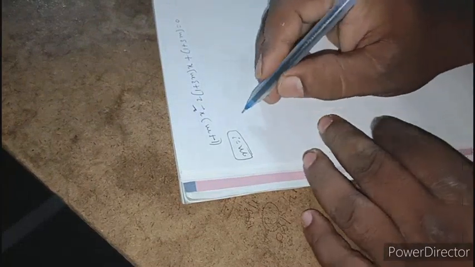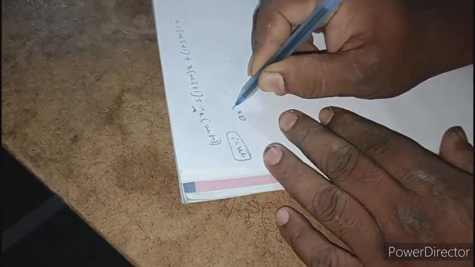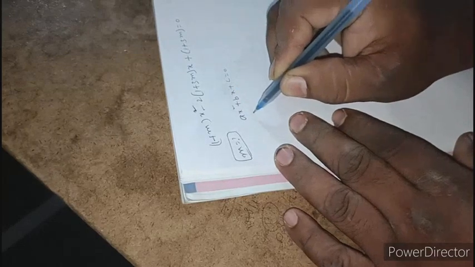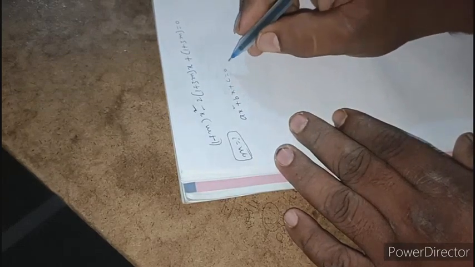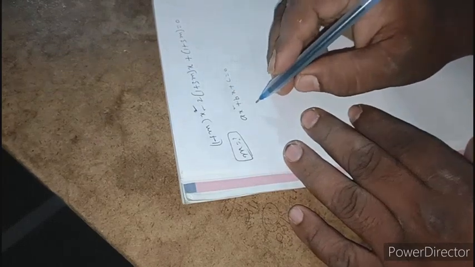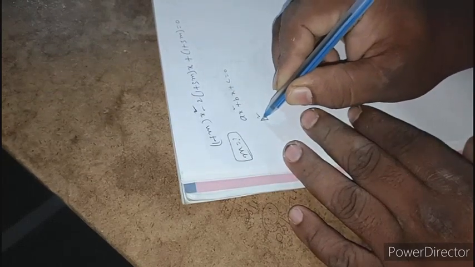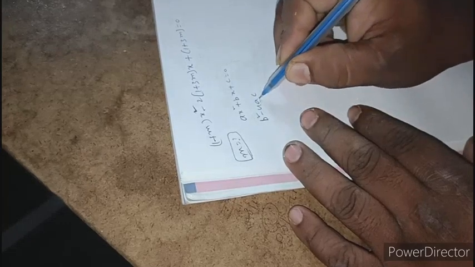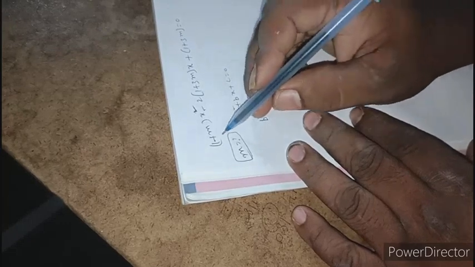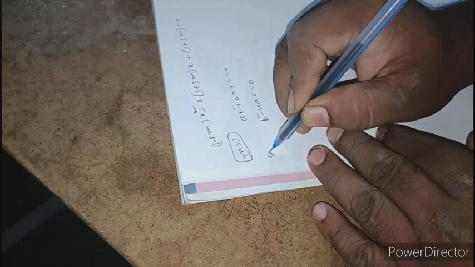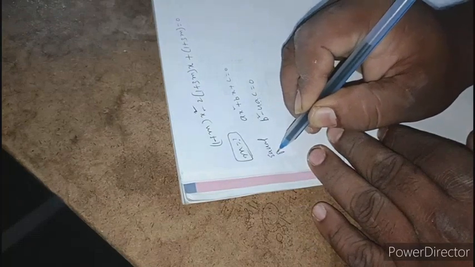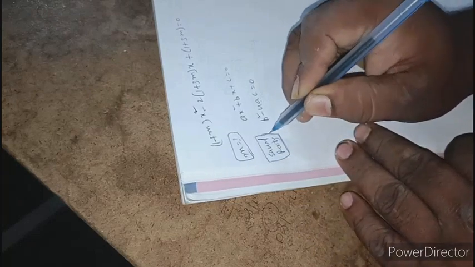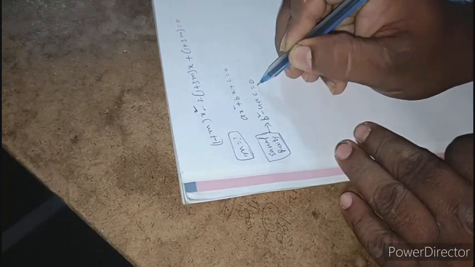First of all we have to know, if we consider ax square plus bx plus c equal to 0, it is a quadratic equation. The discriminant of this equation is b square minus 4ac. If b square minus 4ac equals 0, then this equation has equal roots. They have already given that this equation has equal roots, then b square minus 4ac equals 0.